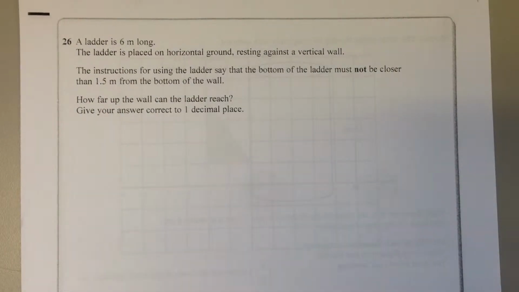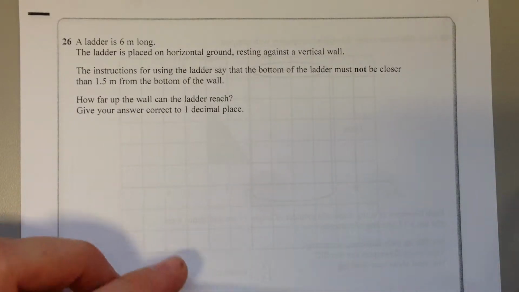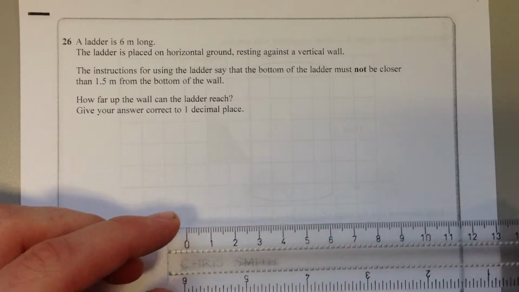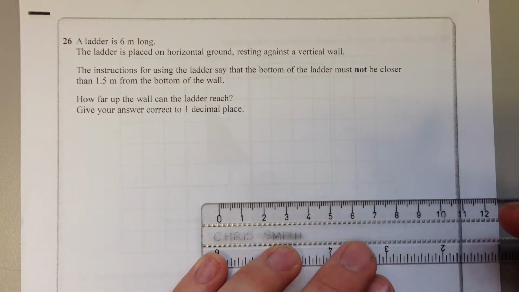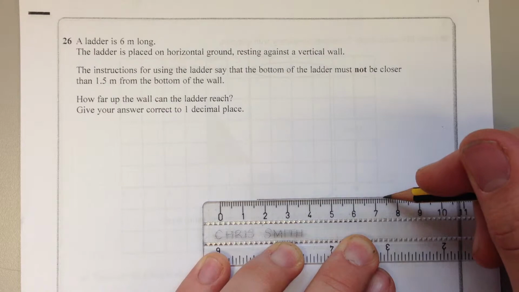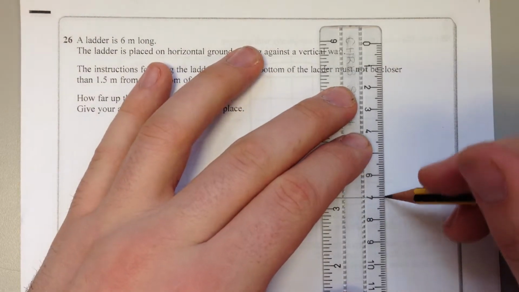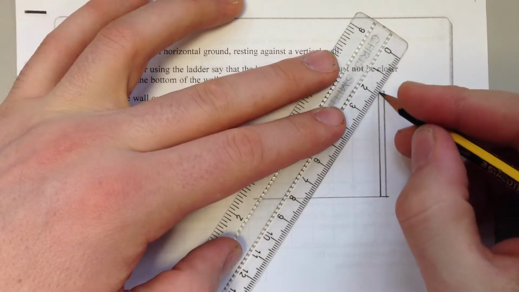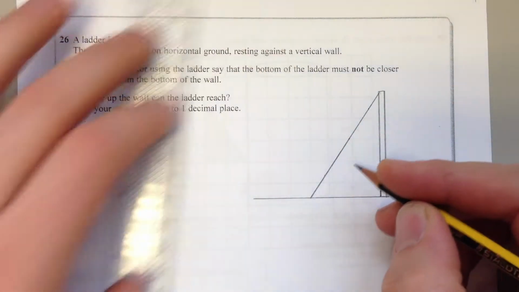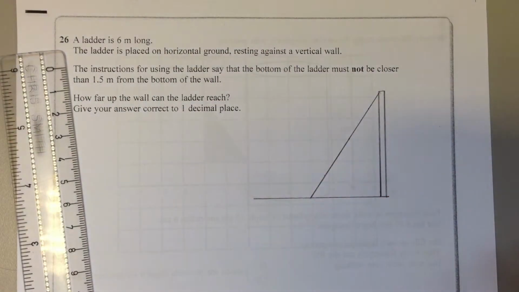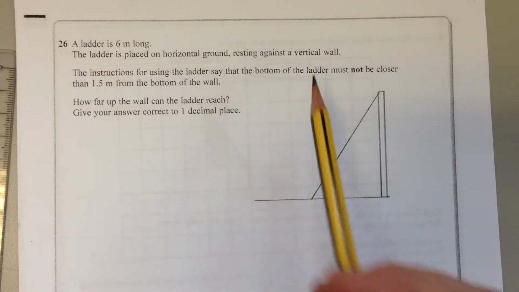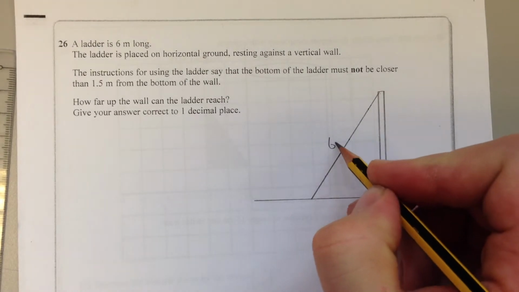So firstly, we're going to have to draw a little sketch here just so we can get a picture of what's going on. So we've got a ladder 6 meters long and it's against horizontal ground. So if I draw a sketch, there's my horizontal ground, I can draw my wall, and then the ladder leaning against it. The next thing we're going to have to do is put on some of the distances that we're given. Well, we know the ladder is 6 meters long, so that's 6 meters.